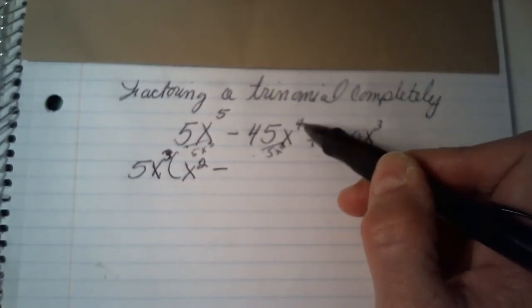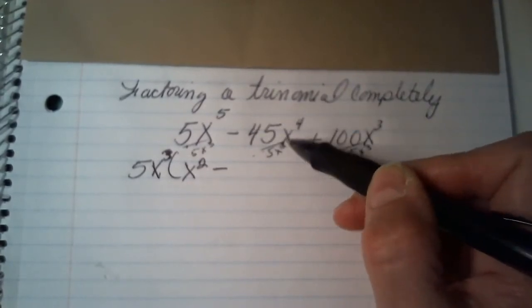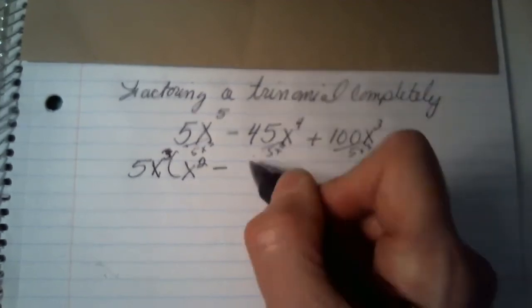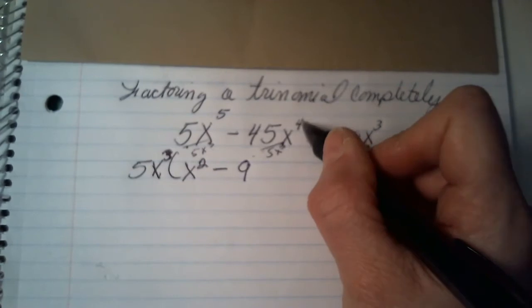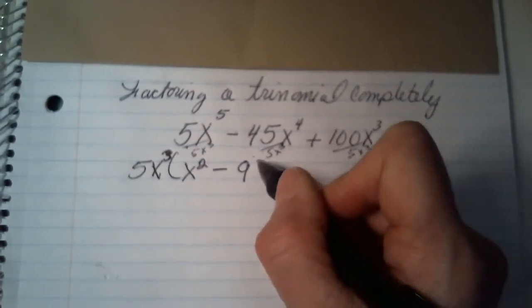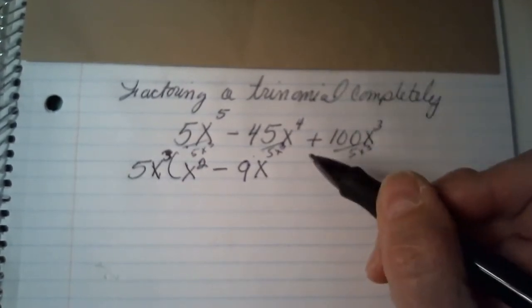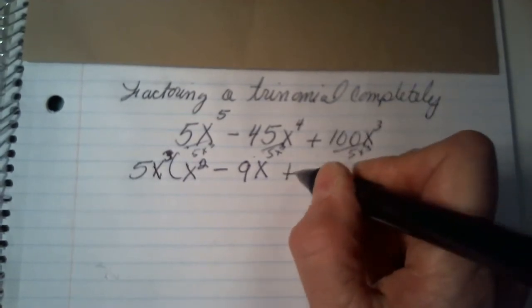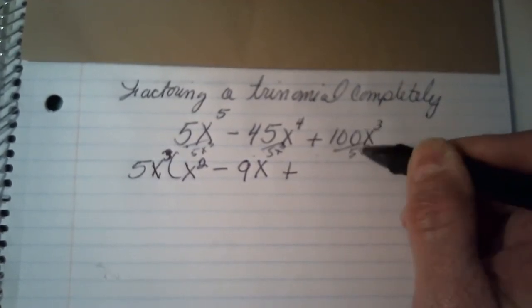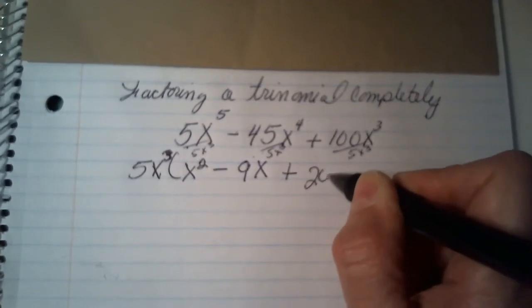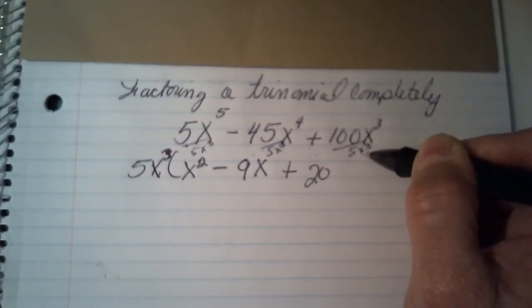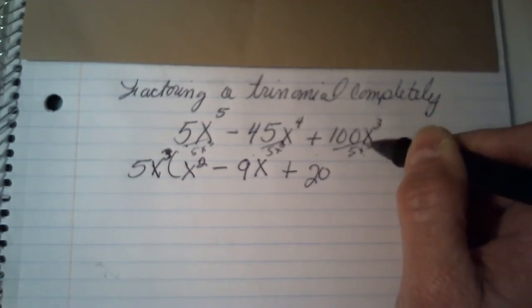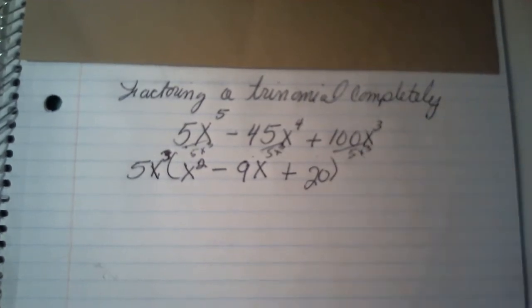45x to the fourth divided by 5x to the third. 45 divided by 5 is going to be 9. X to the fourth divided by x to the third, the larger exponent minus the smaller, I get x to the first degree. My operational sign comes down. 100 divided by 5 is going to be 20. And then my x to the third divided by x to the third is going to be 1, because anything divided by itself is 1, and 1 times 20 is going to be 20.